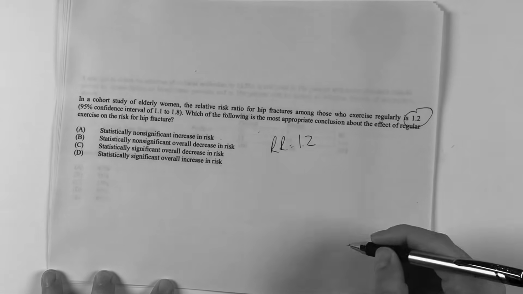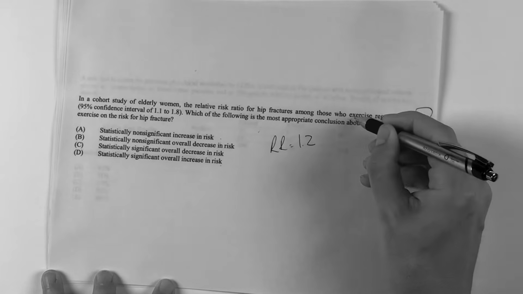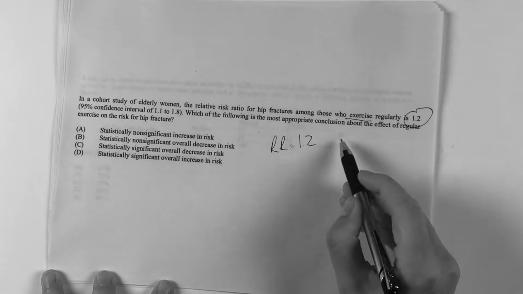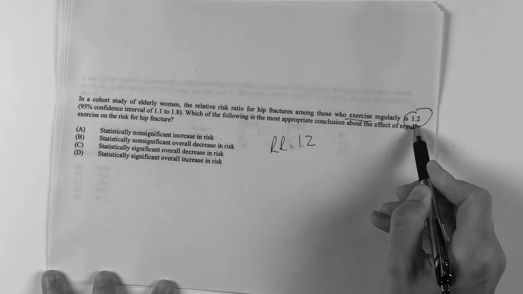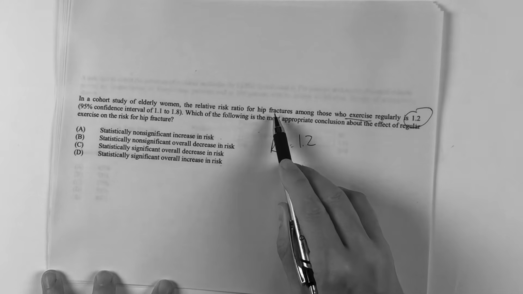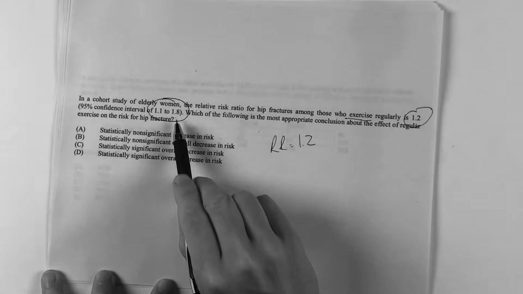Now that's greater than 1, so that means there is some type of risk there. And so it's risk for people who exercise. So what it's saying is, if you exercise, you would have a 1.2 times greater chance to fracture your hip. But we have to always look at this. What is the confidence interval? What do we not want that confidence interval to contain?